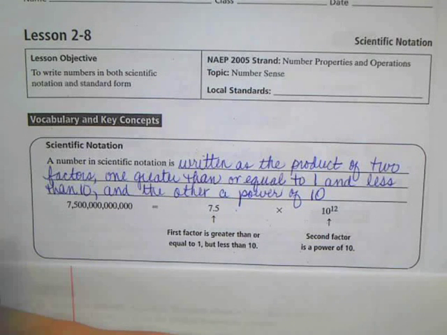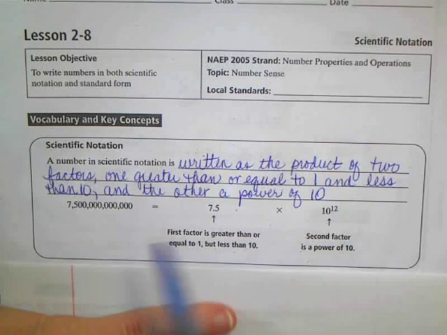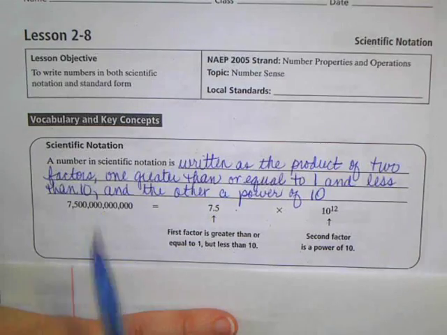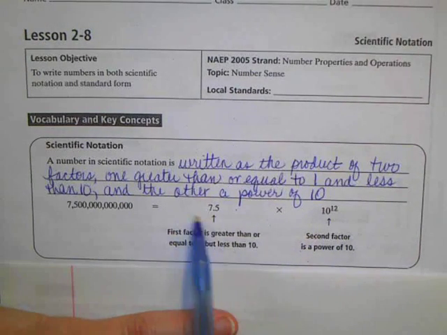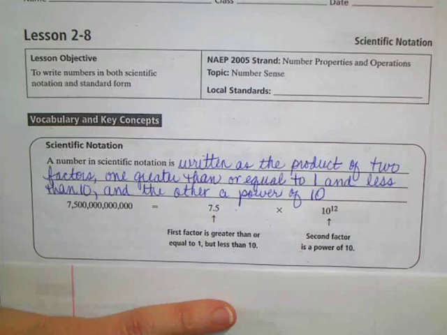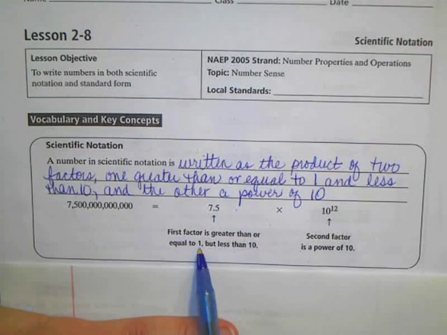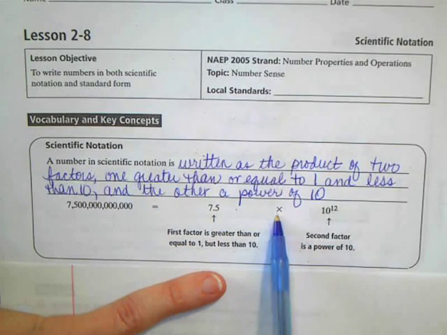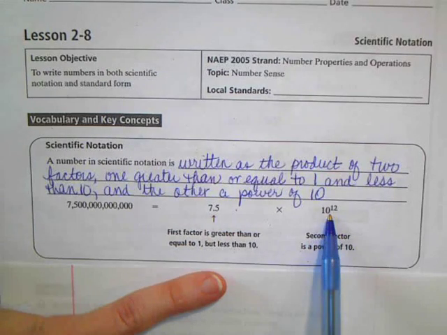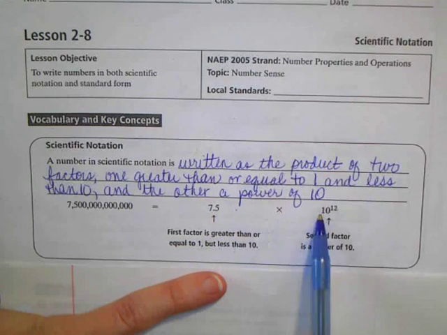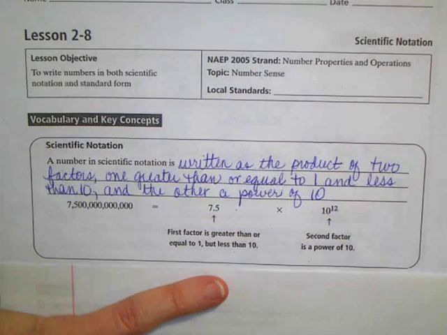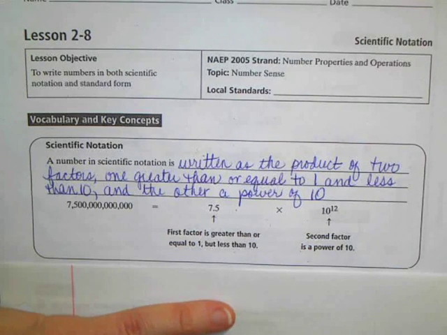Okay, so here I have the number 7,500,000,000,000. That has a whole bunch of zeros and it's a very, very long number. This would be considered standard form. In scientific notation, this can be shortened quite a bit to 7.5 as the first factor. Again, a factor greater than or equal to 1 but less than 10 times a second factor that is a power of 10. So 7.5 times 10 to the 12th is another name for 7,500,000,000,000, or another way of writing that very large number.